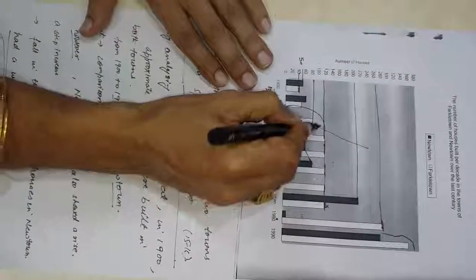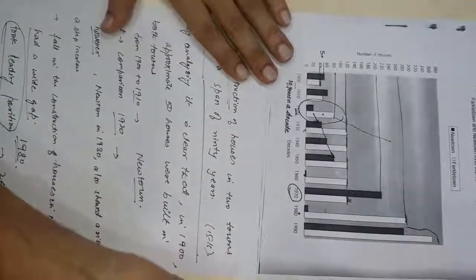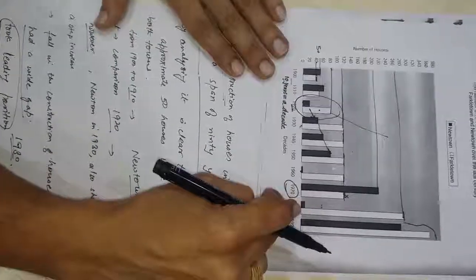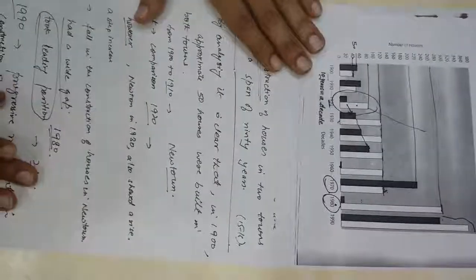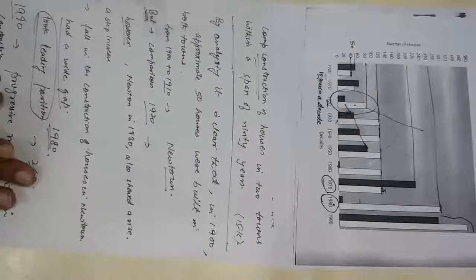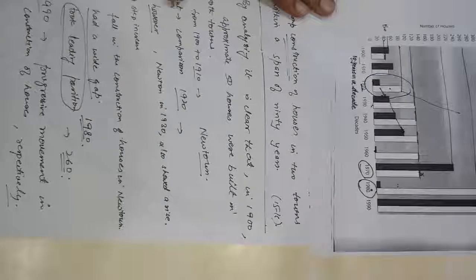So we can say that here the highlighting point is, first, this one, 1920. Second highlighting point, we can say 1970. And again a sharp turn in both towns, that is 1990. This is also a kind of important point. By 1990 they both reached the maximum of houses construction. So this is over.